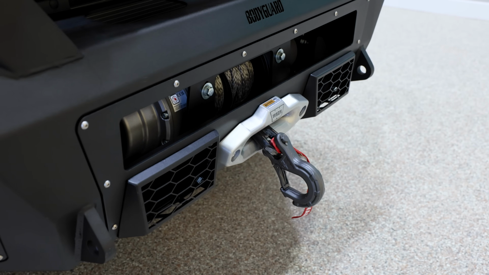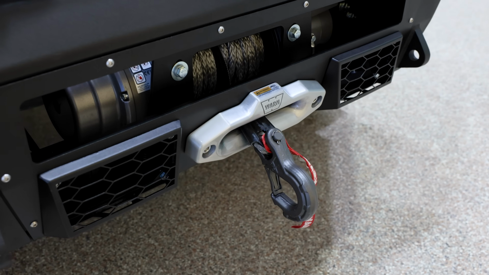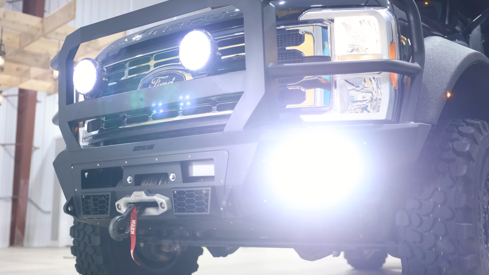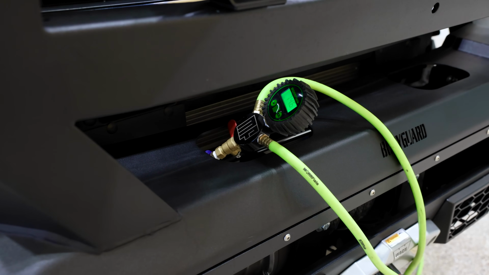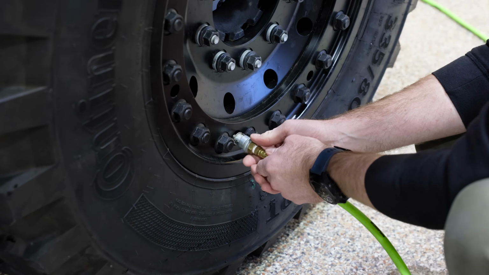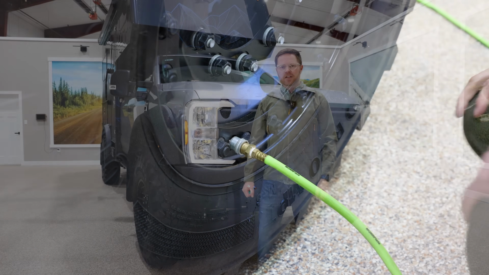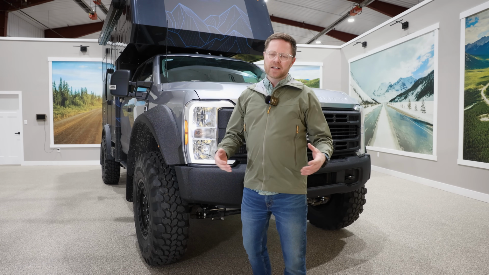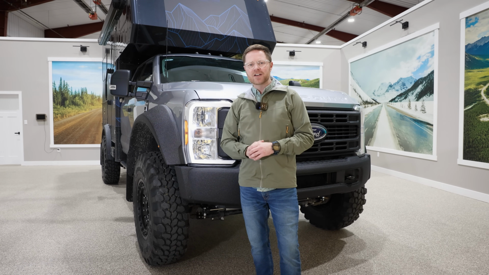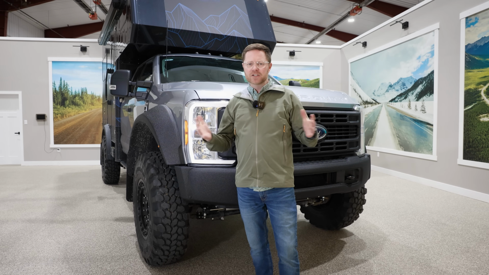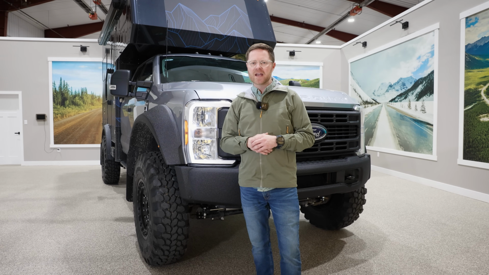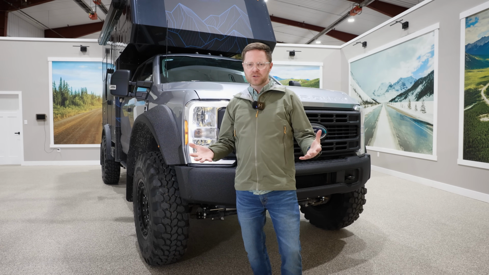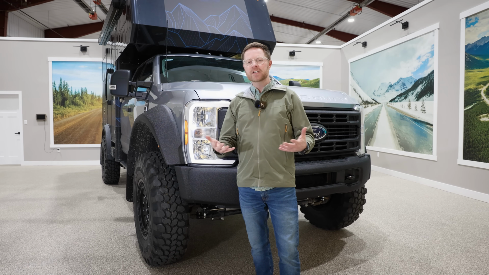You also have the ability to add a winch, along with off-road lighting and an air compressor setup so that you've got a quick connect and disconnect to air up and air down. We still tailor these to exactly what the client wants and what their needs are, and you can find more information on our website and different samples of builds we've done in the past to see what might work for you and what's most applicable for your needs.